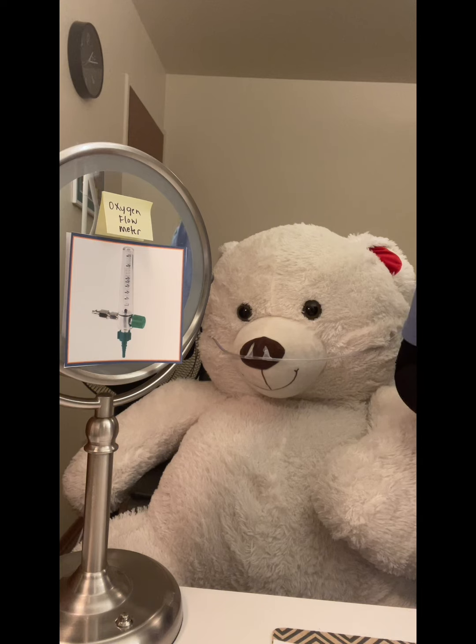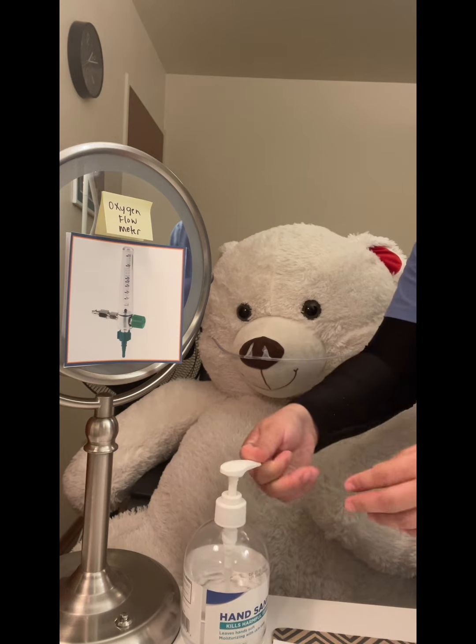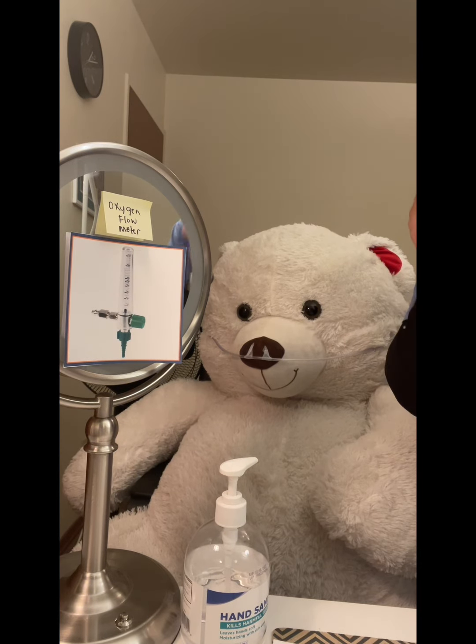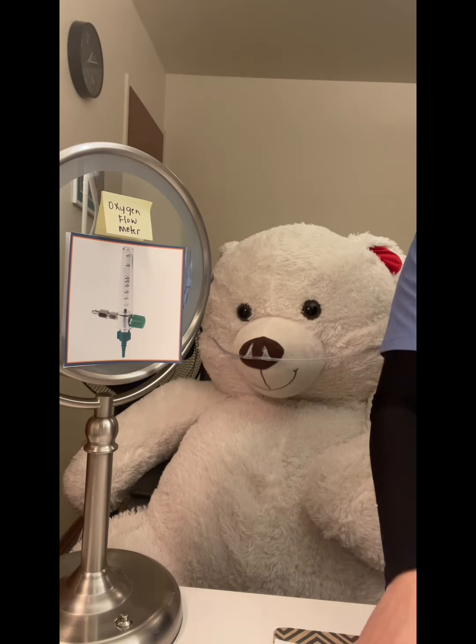And then I will inspect the equipment regularly. I will check the flow and the level of water in the humidifier. I will ensure that the water is not collecting in the tubing loops and that safety precautions are followed. And then I will perform hand hygiene. Then I will document all the findings in the patient record.